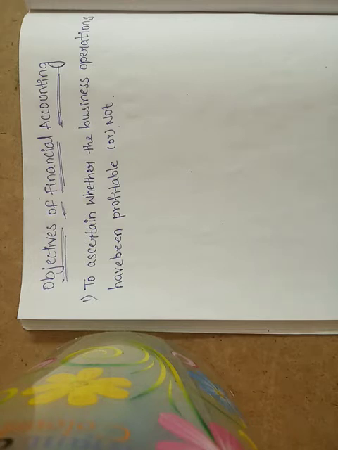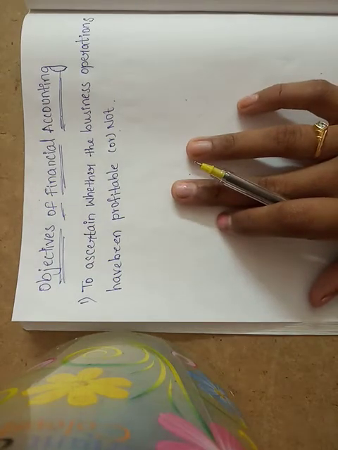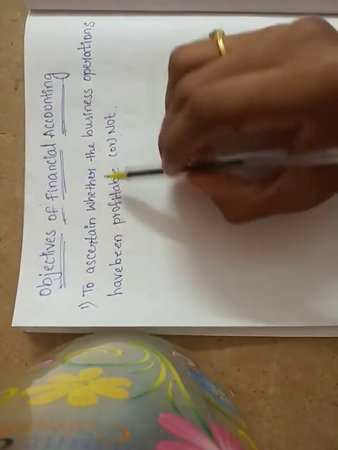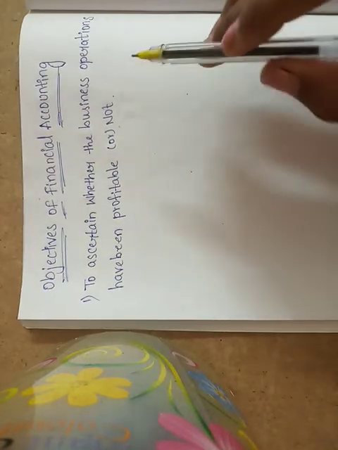A trading and profit and loss account and an income statement is prepared by matching revenues and the expenses incurred for these revenues. So this is to ascertain whether the business has been profitable or not.